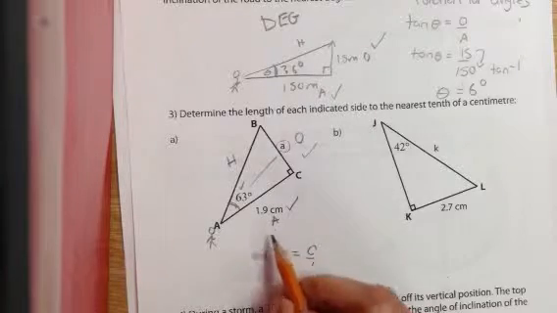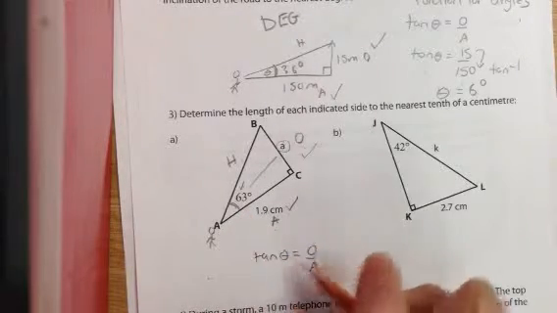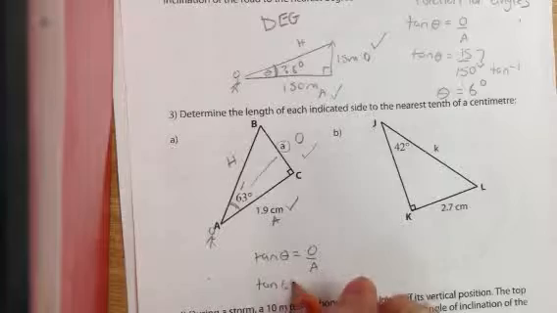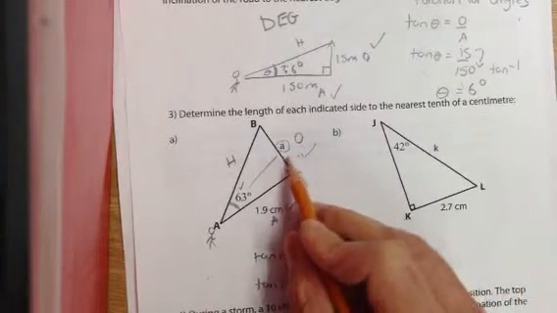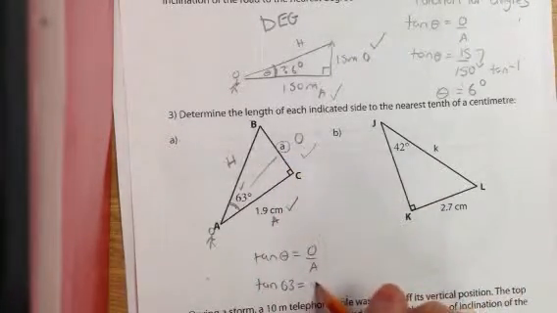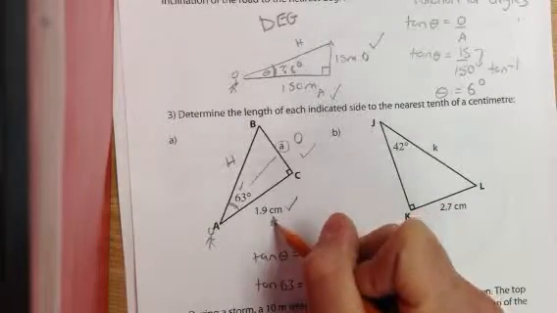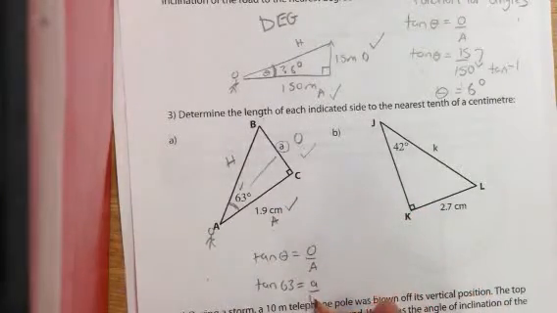And then plug in all the info. I know the angle, 63. I know the O, no I don't, it's A. And the adjacent is 1.9.